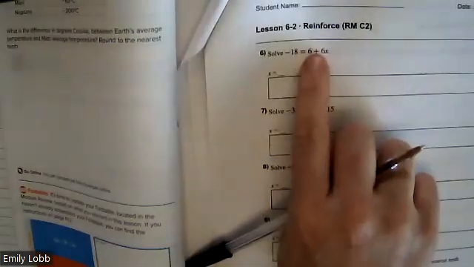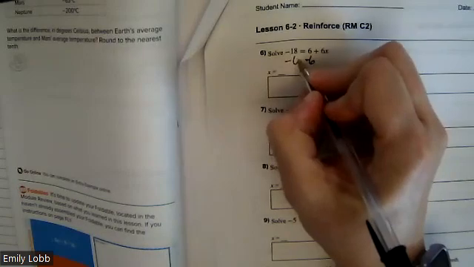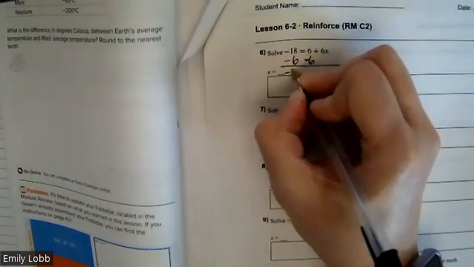All right, how do I get rid of this 6? We want it to be 0, remember. Our negatives become more negative. So we're at -24 is equal to 6x.